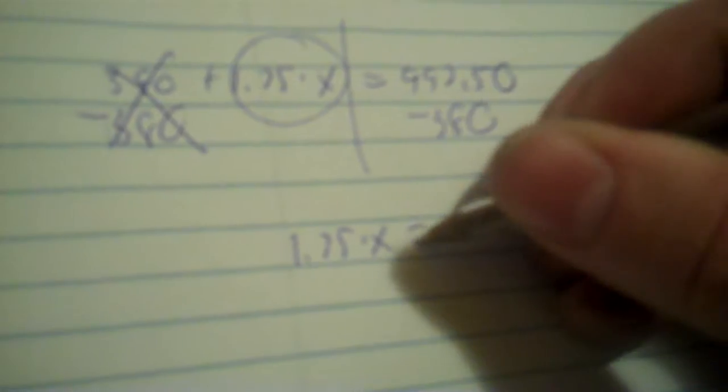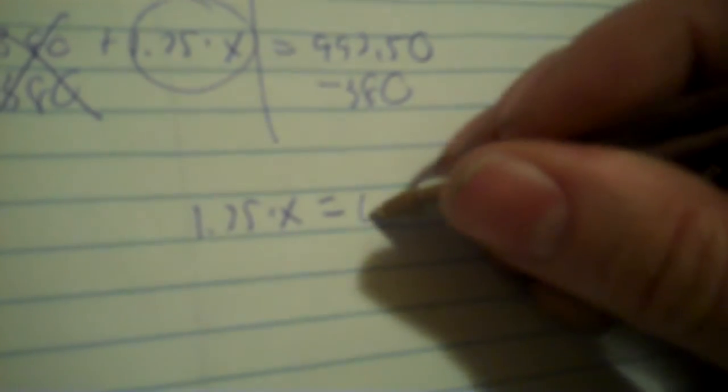Okay, X, you got to get X by itself. It's got a plus and a times. You highlight the times. You minus the 380. So 1.75 times X, 992.50 minus 380, 612.5. Keep it together on writing the whole number, then divide by $1.75.